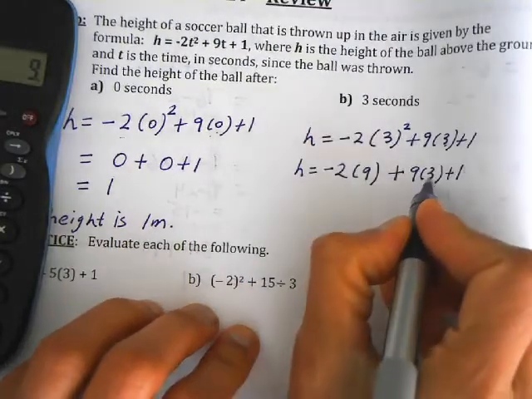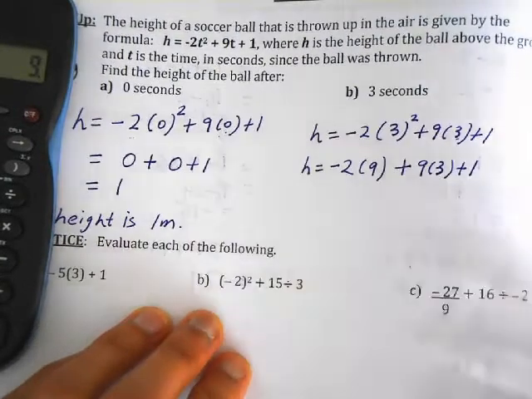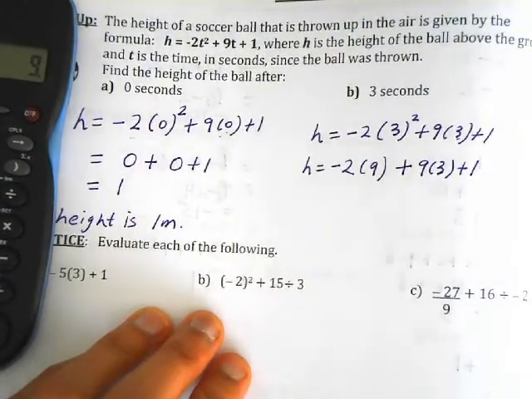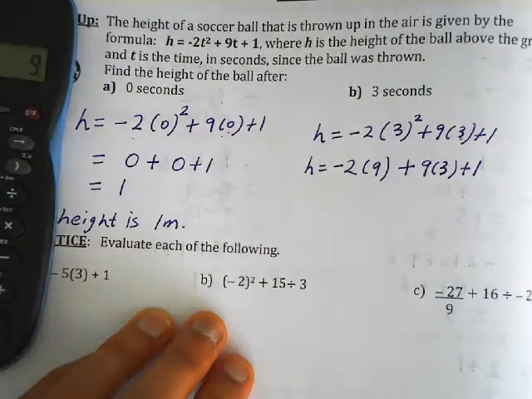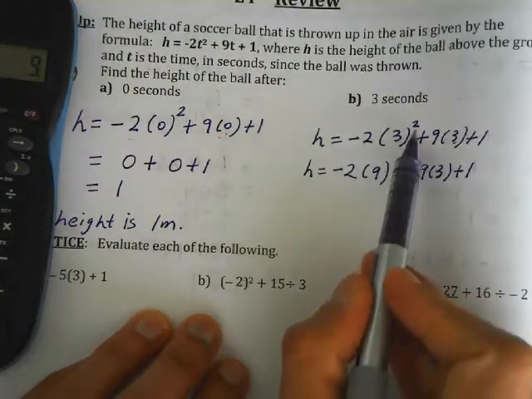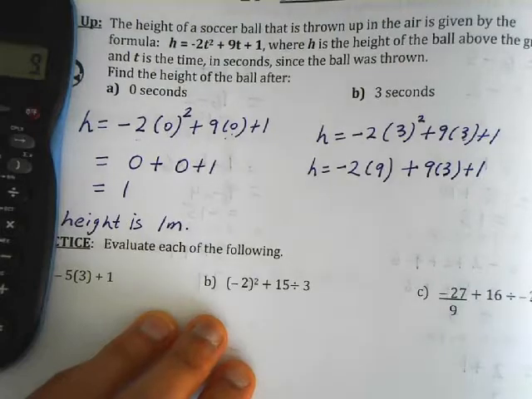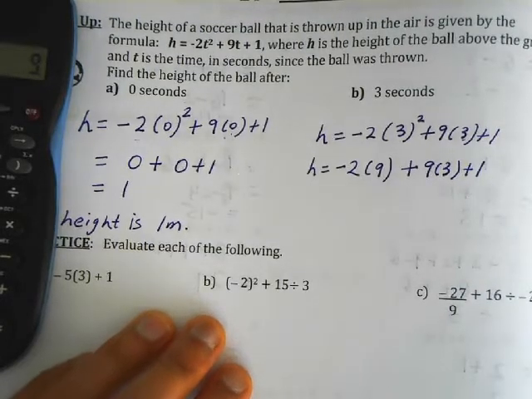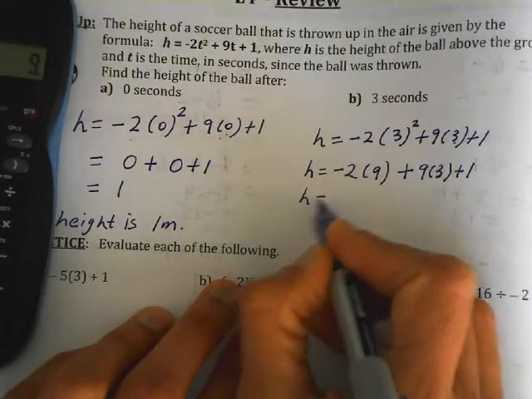Are we good, Mohammed? You want to follow this? We did 3 times 3. Exponent 2 means you do 3 times 3. What if the exponent was 3? What do you do? What if the exponent was 3 instead of 2? Exactly. Then you do 3 times 3 times 3.